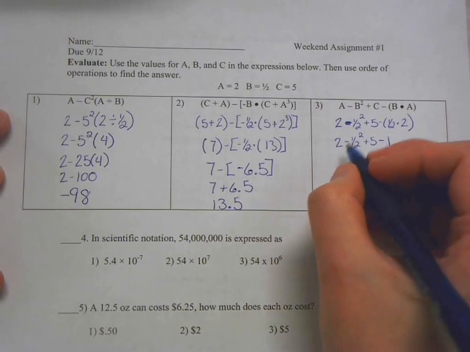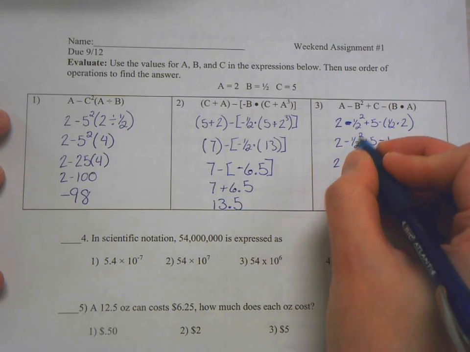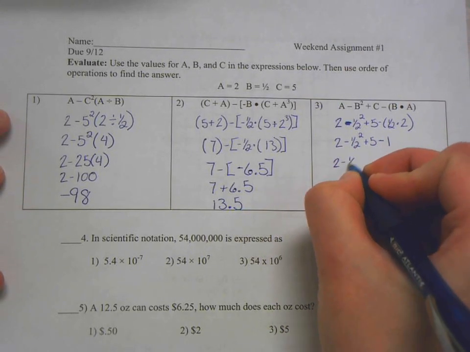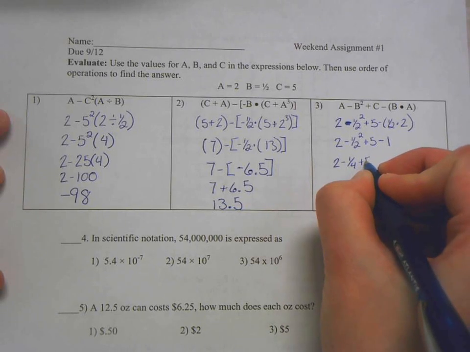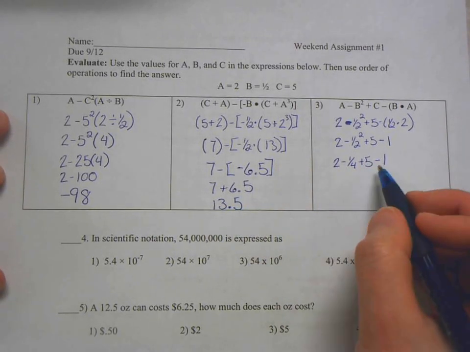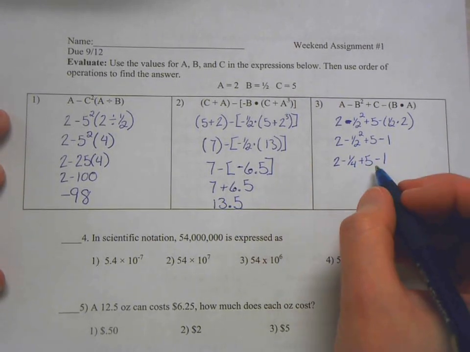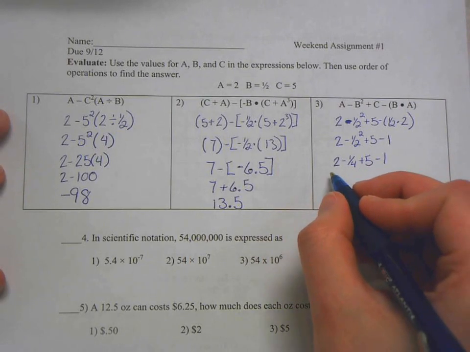I'm going to do my exponent. And 1/2 squared is a 1/4. Now, I only have subtraction and addition left. They are all on the same level. So you just go left to right.